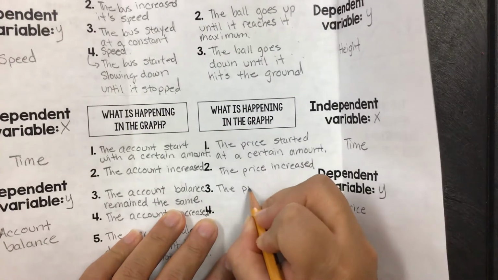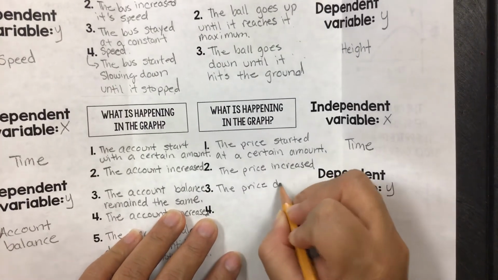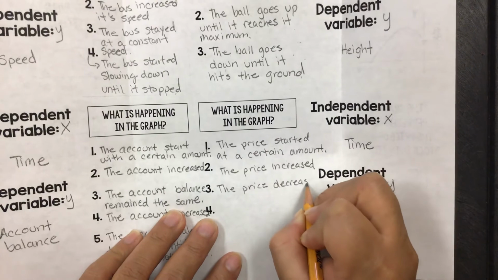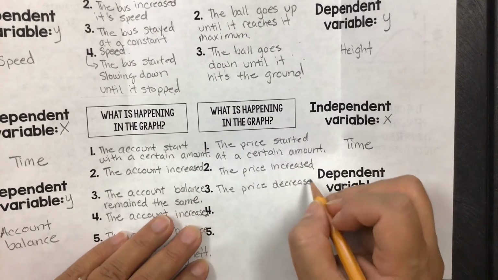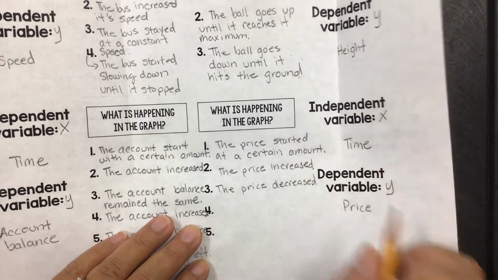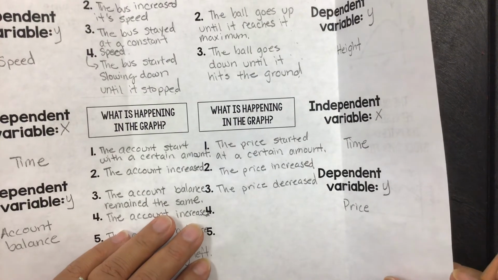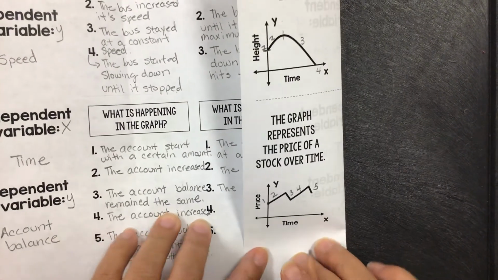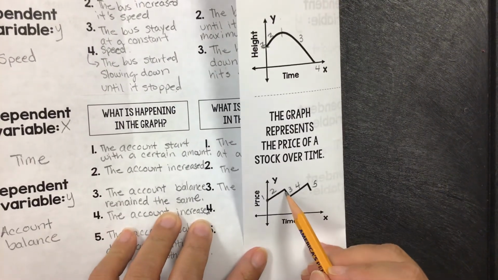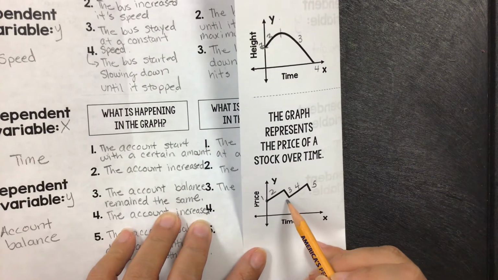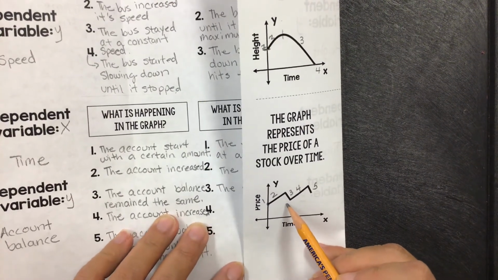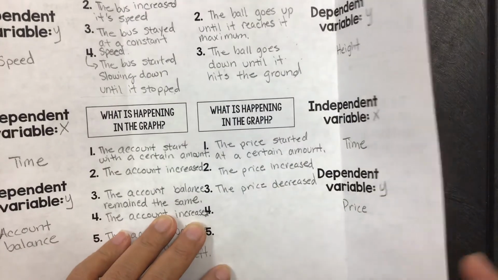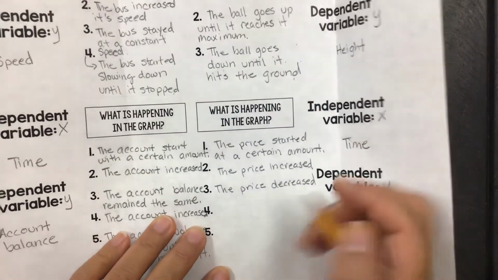The price decreased. What makes these more interesting is if you came up with values or a situation. So for example, if this is something that you have, then you would be upset that the price went down of your stock. And then on number 4, it increased again.